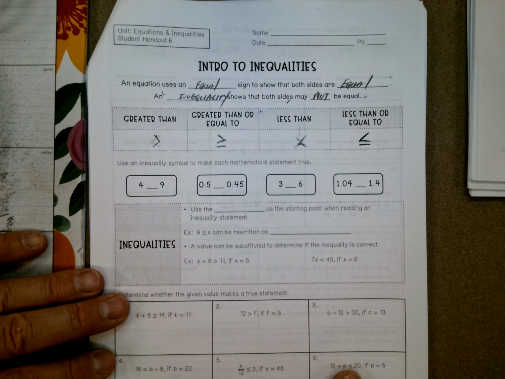Anyway, 4 is less than 9. And I want you to get out of the idea that the alligator eats the bigger number. This points to the smaller. I want you to know your signs.